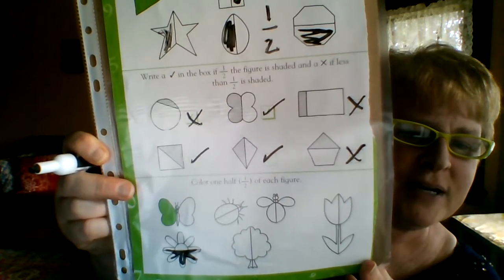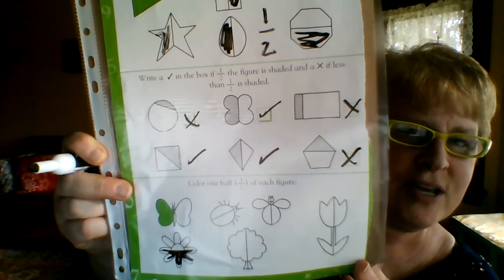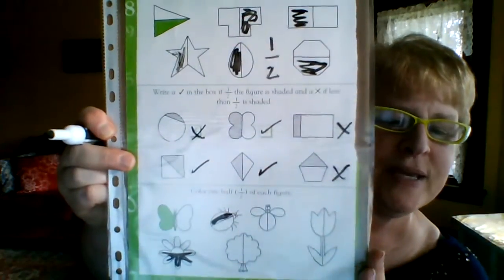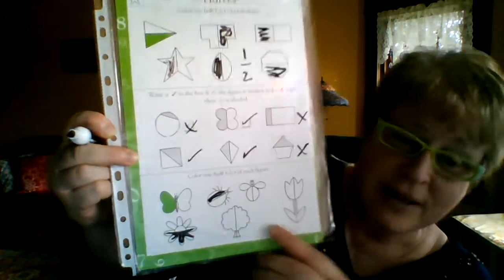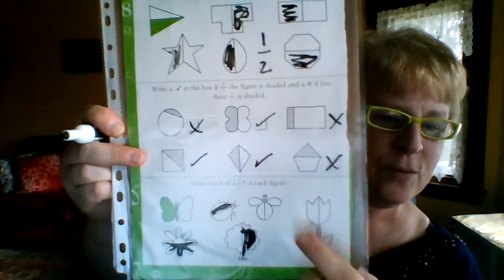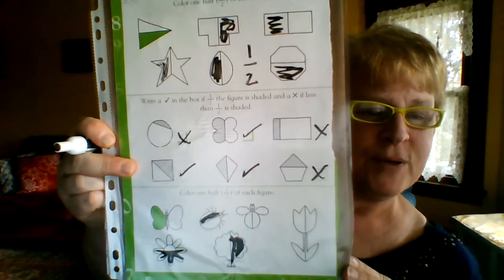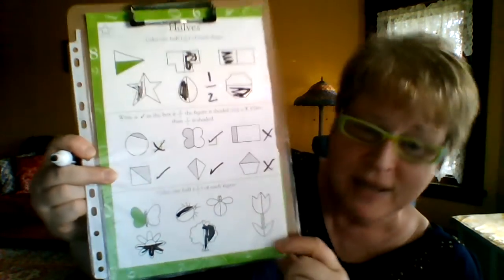All right, what about the bug? Look at that bug. Which part of the bug are we going to shade in? The top? Okay. What about the tree? Do you want to shade in the left or the right of the tree? The right, okay. So we'll shade in the right. What about this bug? Do we want to shade in the left or the right?